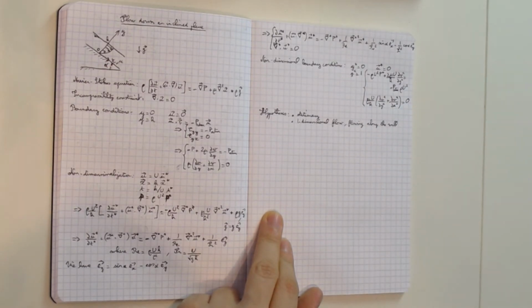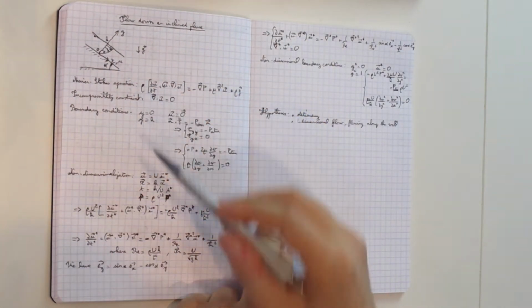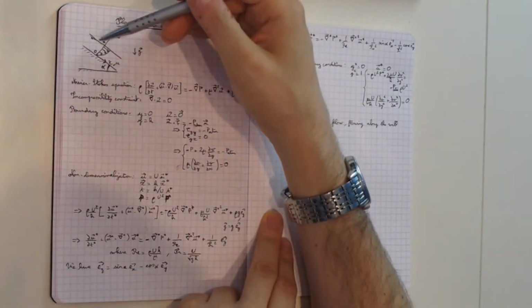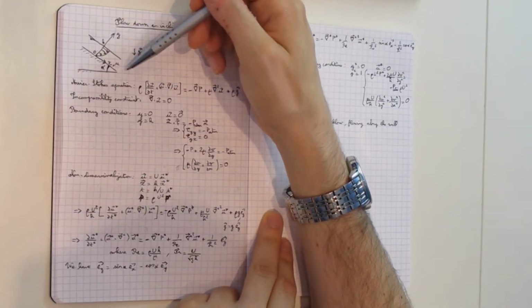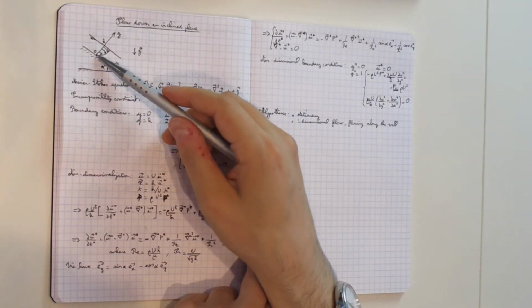And the last hypothesis that we are going to make is to say that there are no variations of velocity in the streamwise direction. Okay, so all particles found at the same distance from the wall are going to flow at the same speed. The only variation in the flow is going to happen due to this boundary condition.